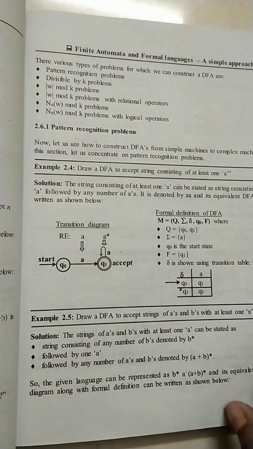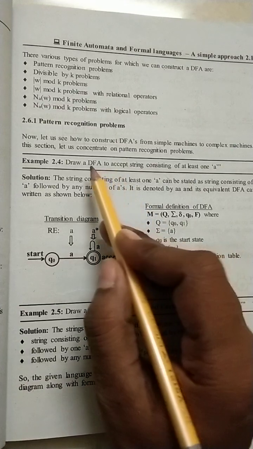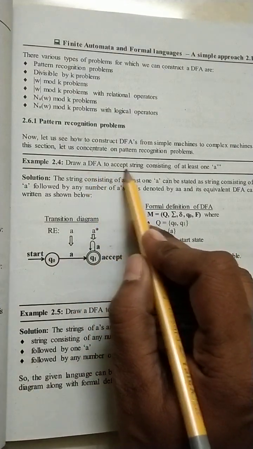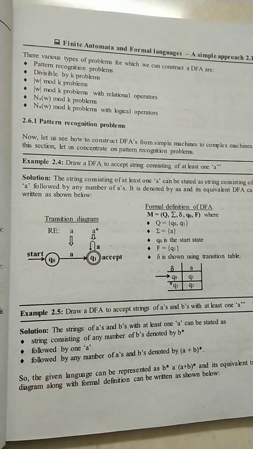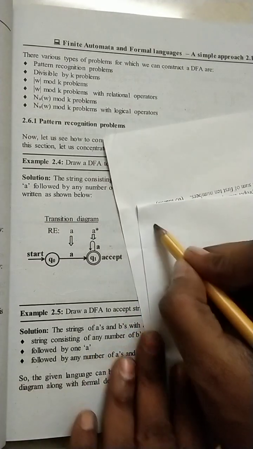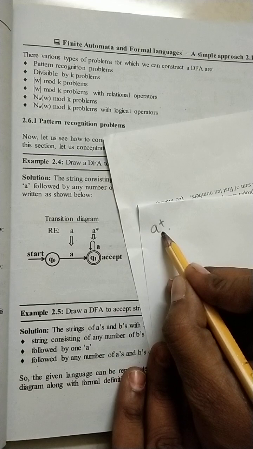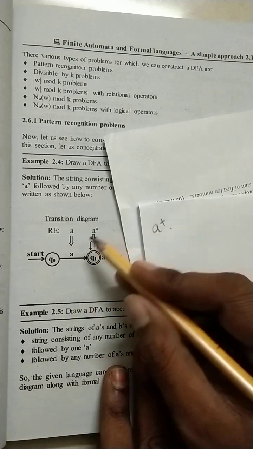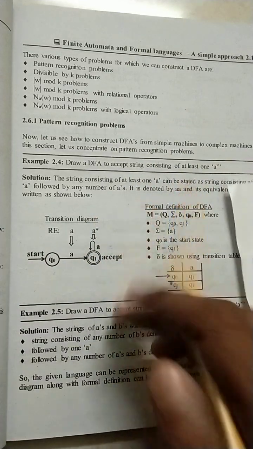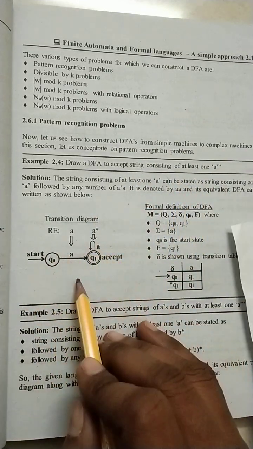Now we will see the proper example problem of DFA. DFA to accept a string consisting of at least one A. So at least one A means we can say it as A plus. Okay, A plus means minimum one occurrence of A should be there in the design. So how do we design it?